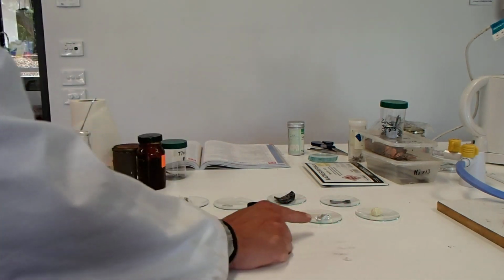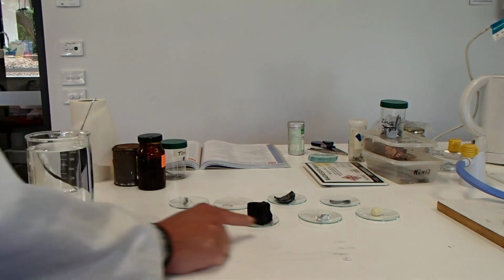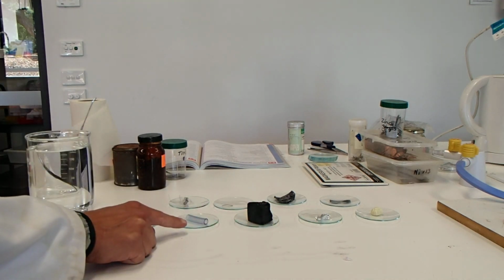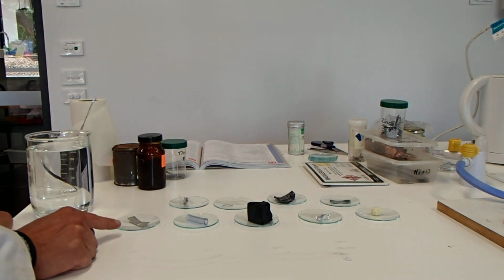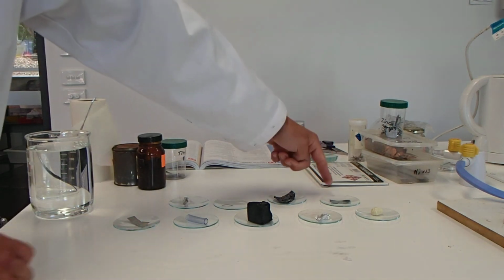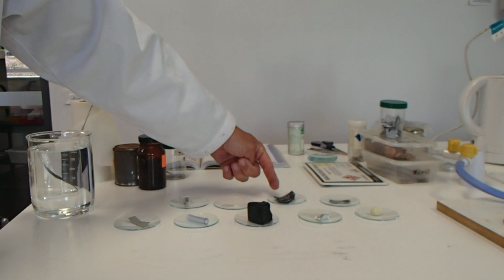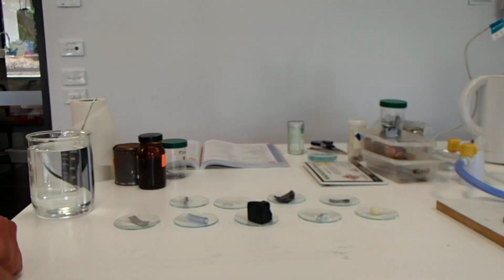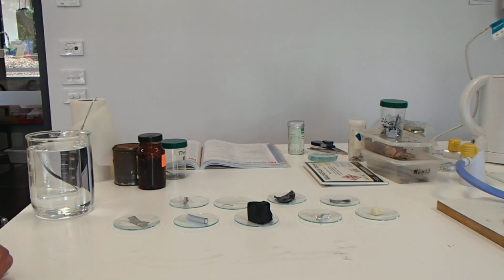We've got sulfur, we have aluminium, carbon, silicon in the form of some tubing, we have tin, we have zinc, some lead, magnesium and iron. So all of these are pure substances in their pure form.